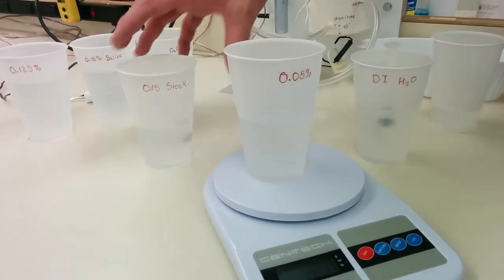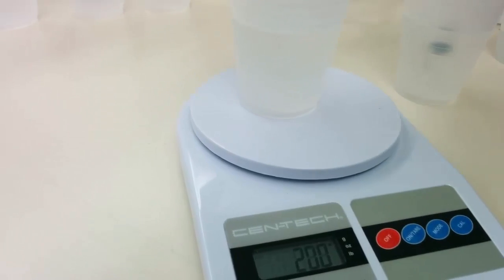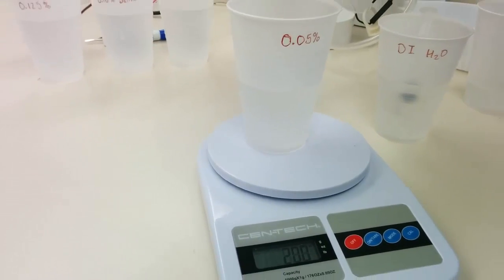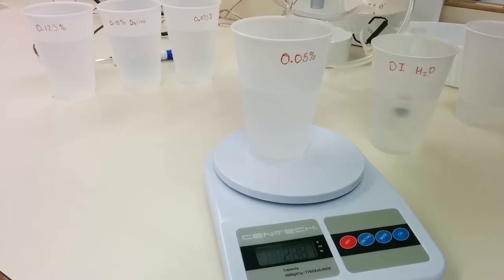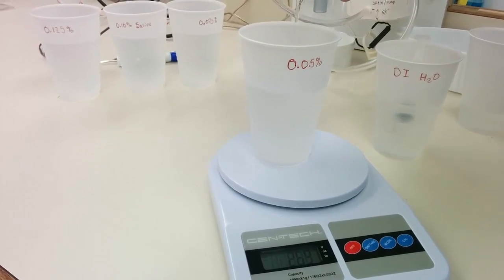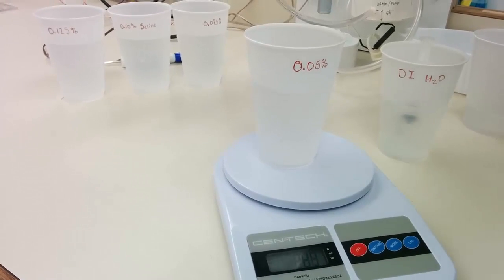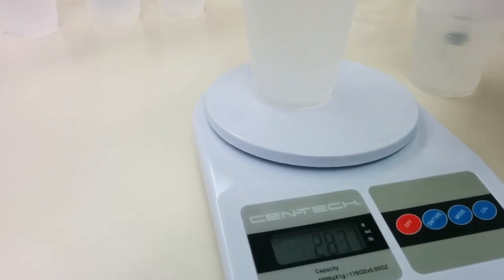Now I'm going to need the 0.15. I need 100 grams to finish out our 300 sample, so I'll pour it in until I get close to 300. I'll try not to overshoot this time, otherwise we'll contaminate things. So we'll stop there. Need 13 more.